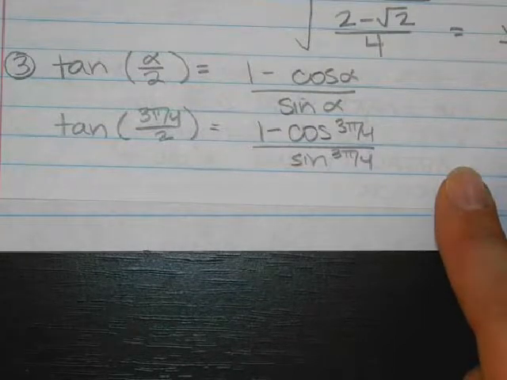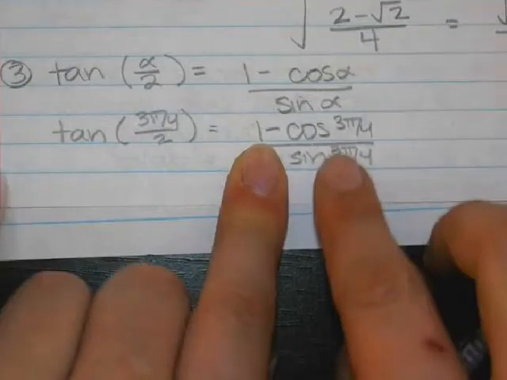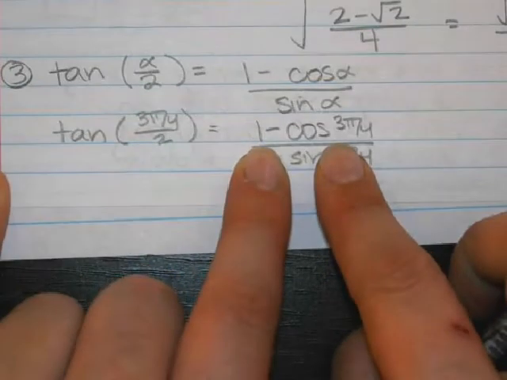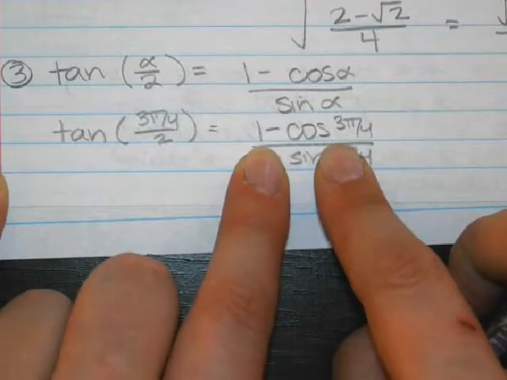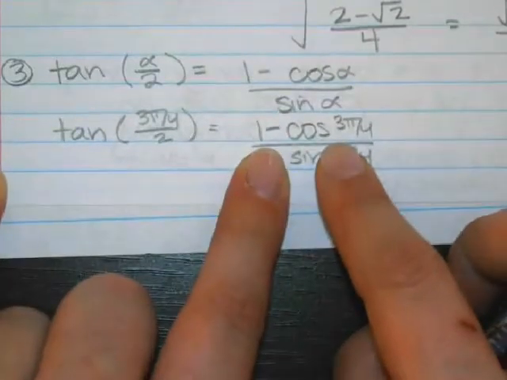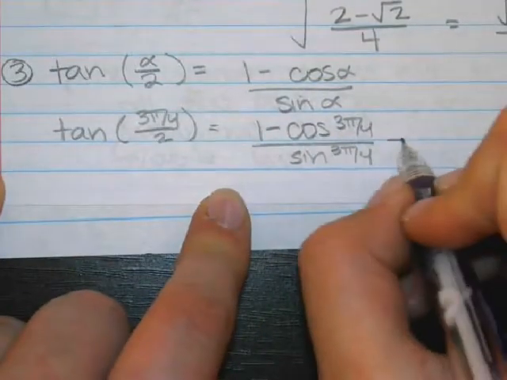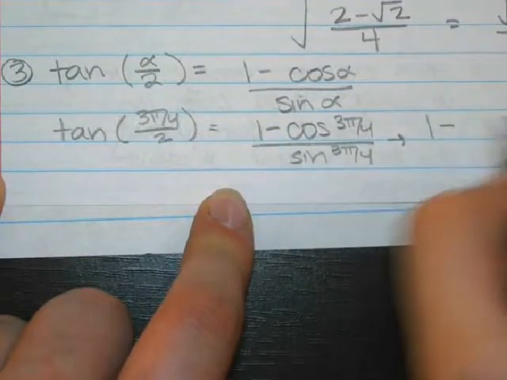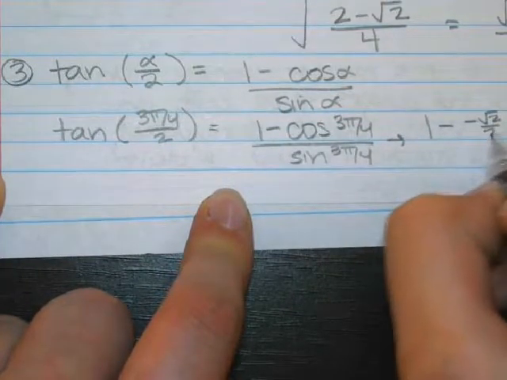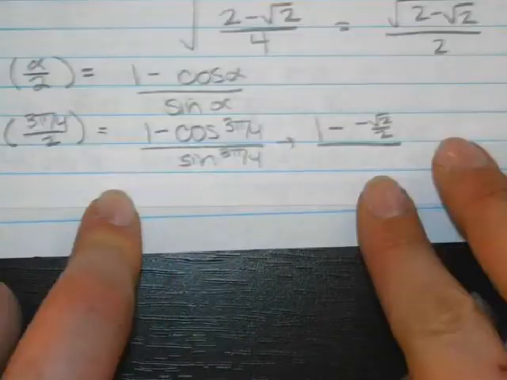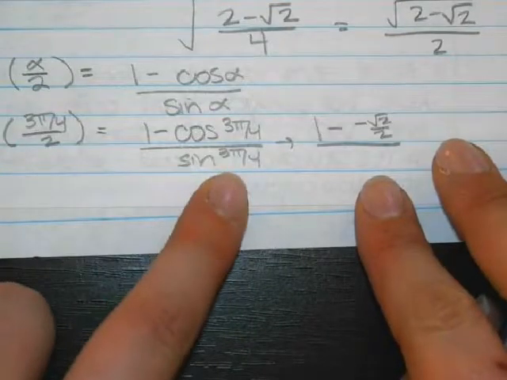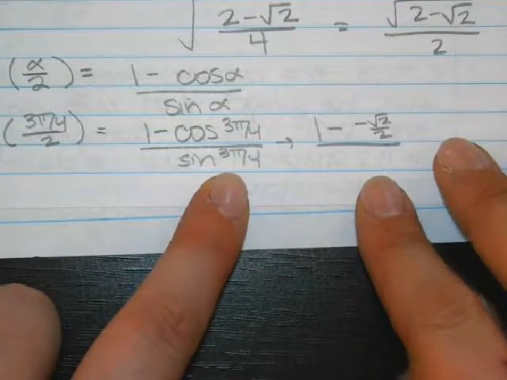So what do we have on the top? It's square root 2 over 2, right? But it's negative, so we have 1 minus negative root 2 over 2, over sine of 3 pi fourths, which is root 2 over 2.